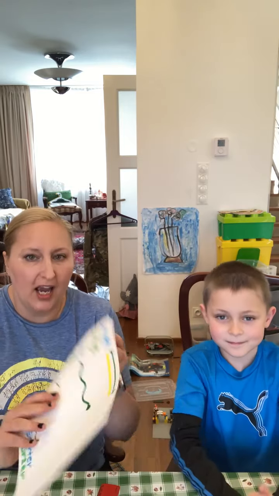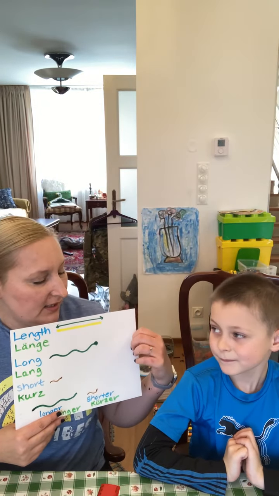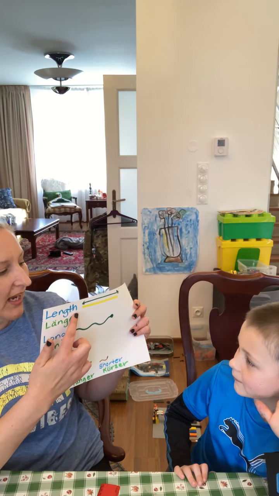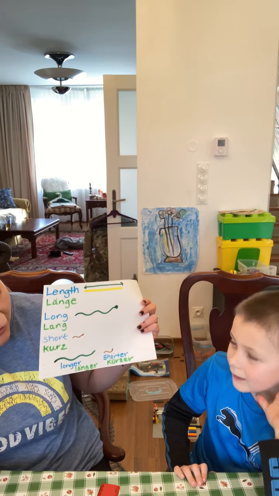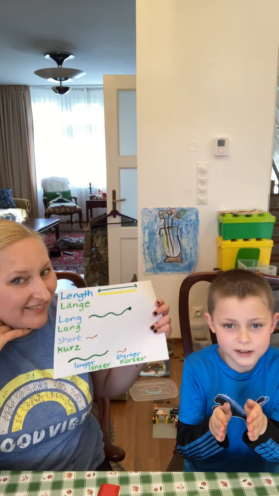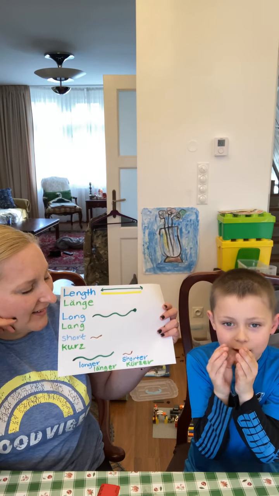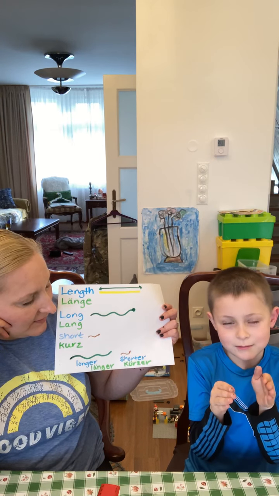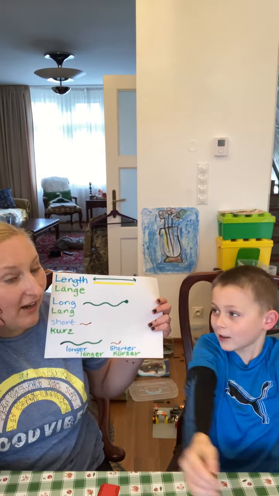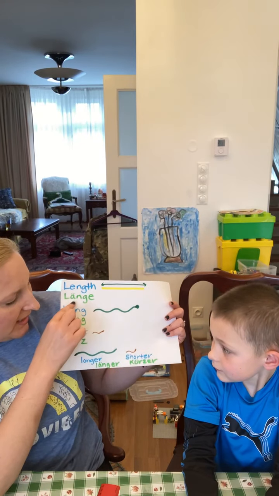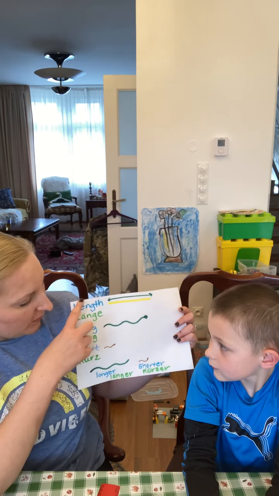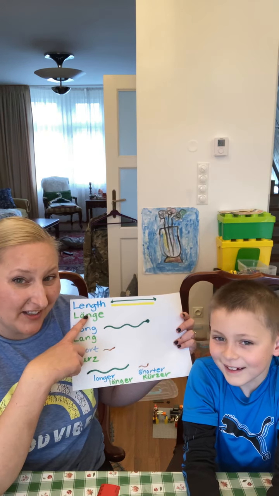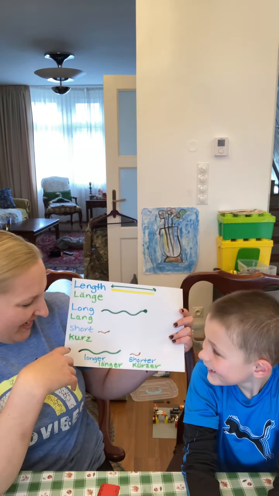So let's do a little vocabulary review. And so I have, James, can you read the first word to me? Length. What is length, James? Length is how long or how short something is. Like a mouse, it's so short, but maybe like a train could be so long. Good job, James. And I hope I'm saying it right, but I have length in English and in German, lange. I hope I'm saying that right, lange. I think it is. Okay, thank you, James.